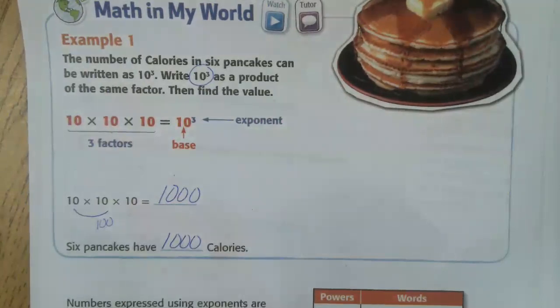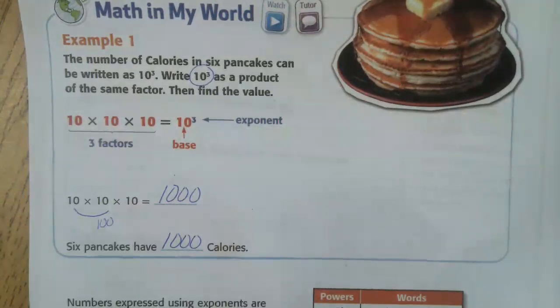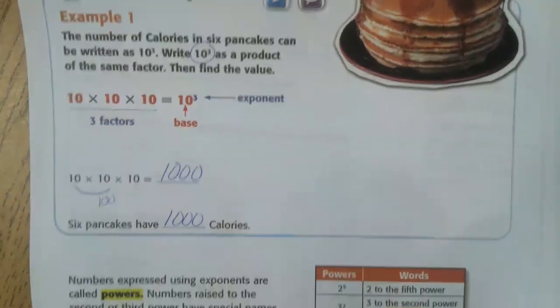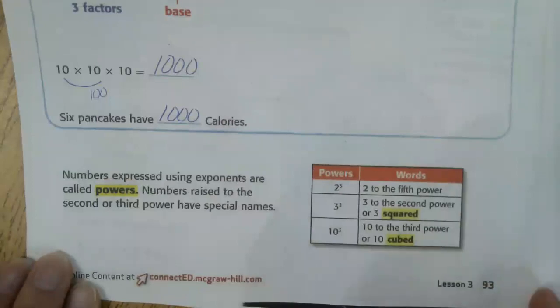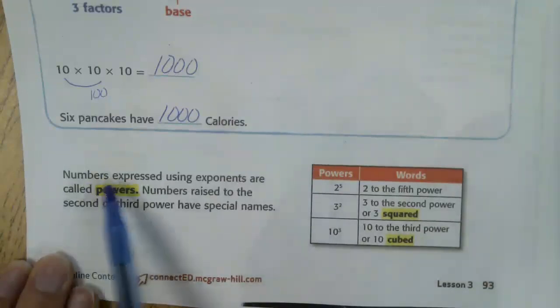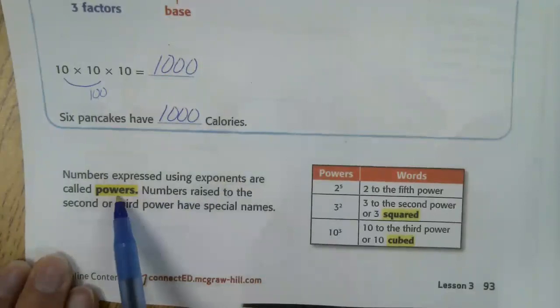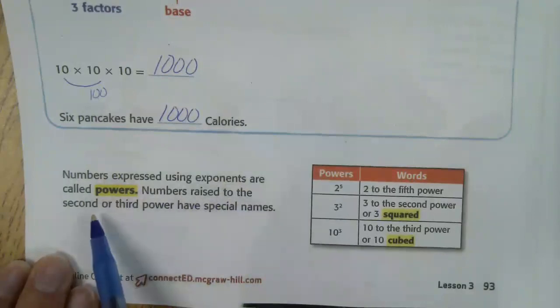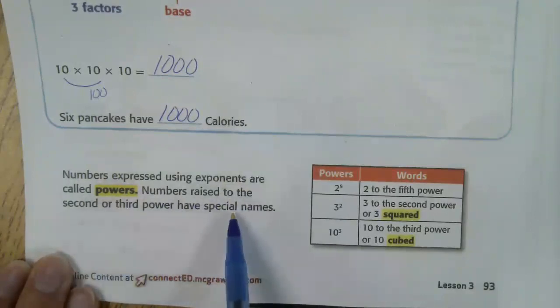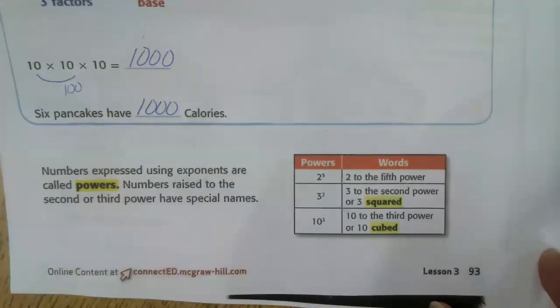I know these are new words and new notation for you, but let's use it a little bit more and it'll become more familiar. So here we are at the bottom of page 93. We just finished example 1, and it says numbers expressed using exponents are called powers. There's another vocabulary word, it's highlighted in yellow. Numbers raised to the second or third power have special names. So if you look over here at the chart, it'll show you what those special names are.